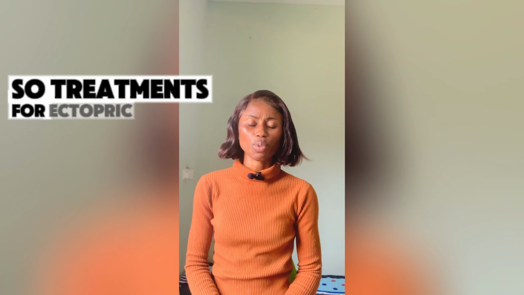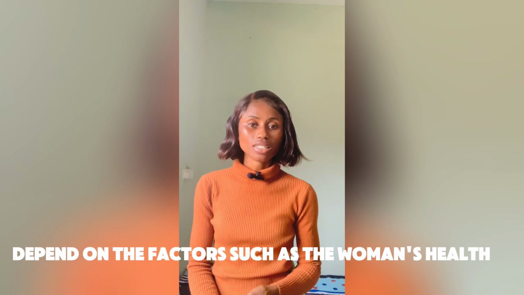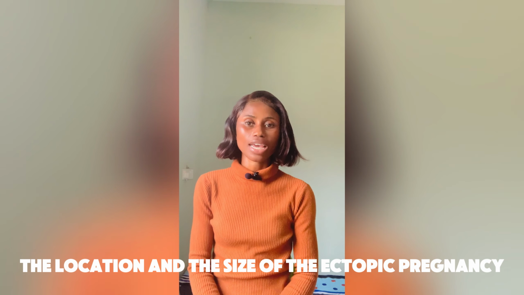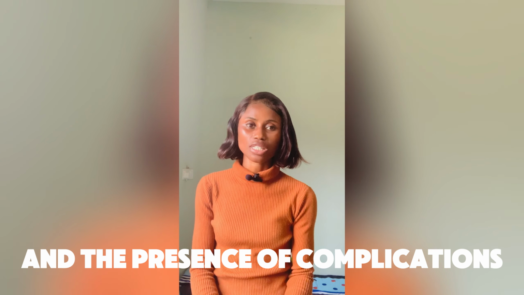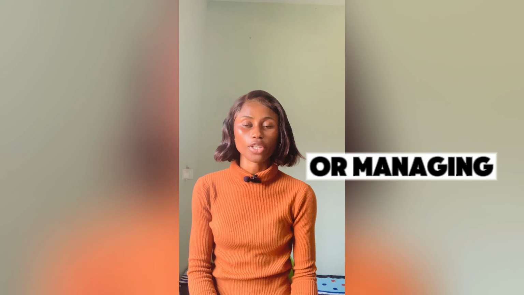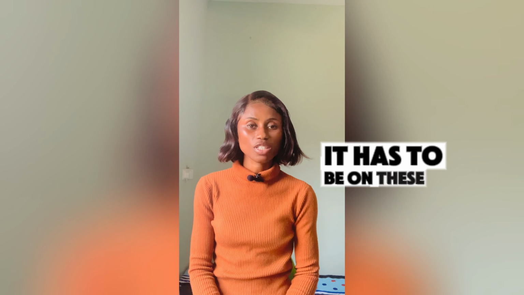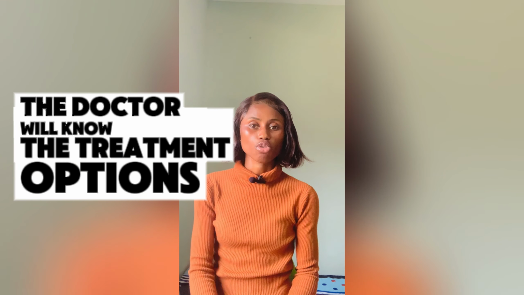Treatment for ectopic pregnancy depends on factors such as the woman's health, the location and size of the ectopic pregnancy, and the presence of complications. Before we say we are treating or managing your ectopic pregnancy, it has to be based on these factors: the woman's health, the location of the implantation of the fetus, and whether there are complications. From there, the doctor will know the treatment options to go with.